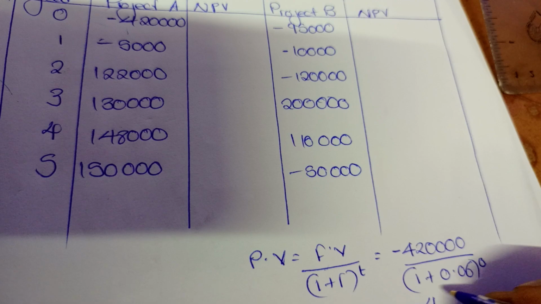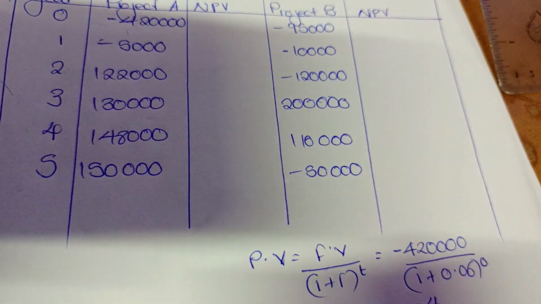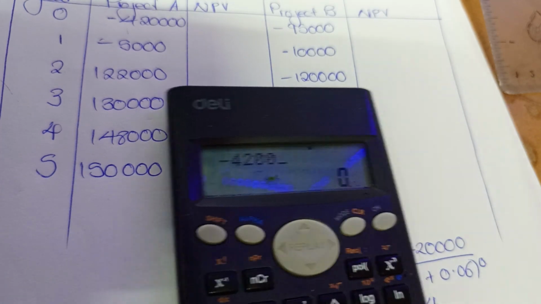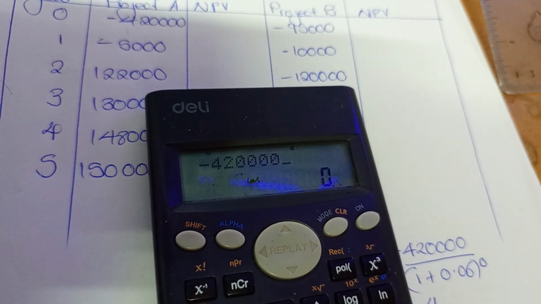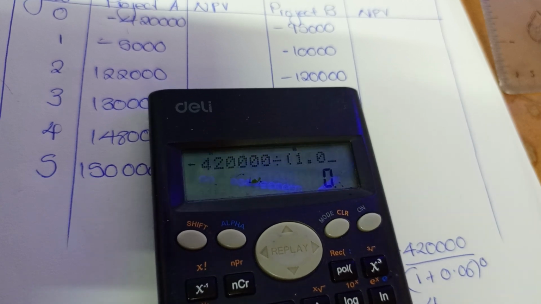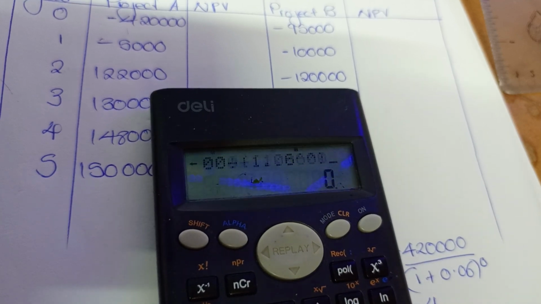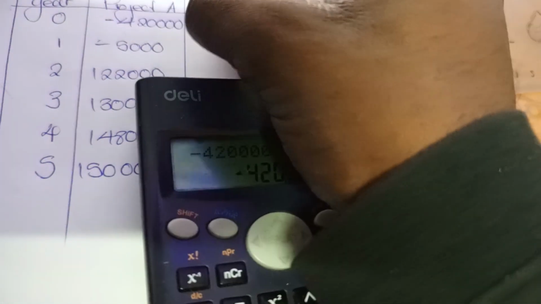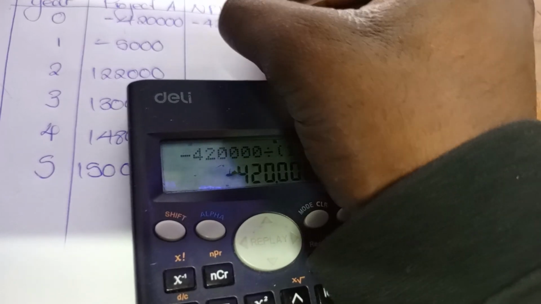So negative 42,000 divided by 1.06 to the power 0 gives us the same negative 42,000.